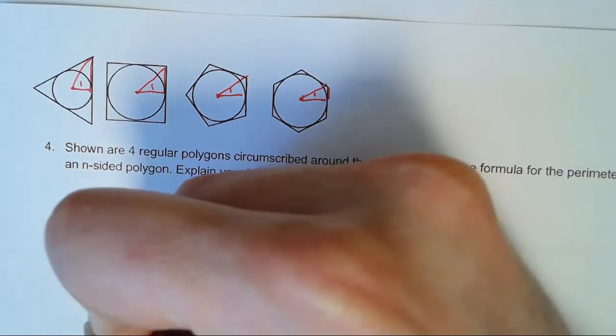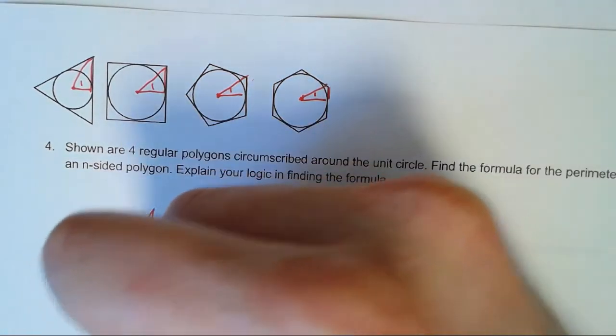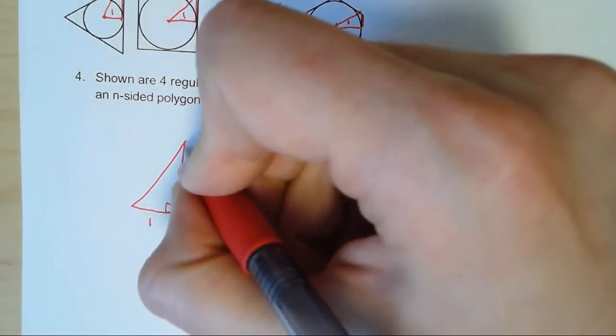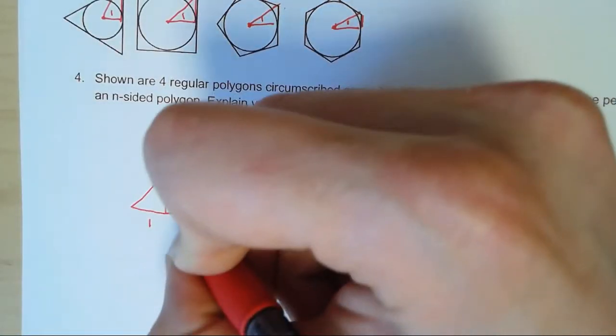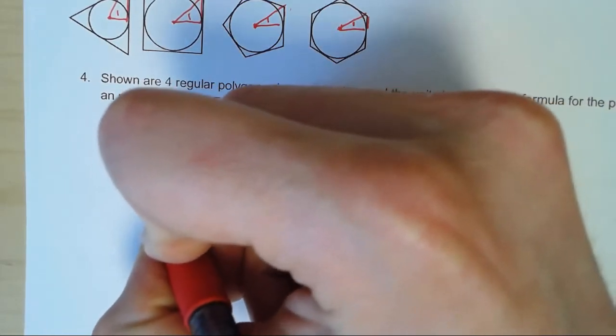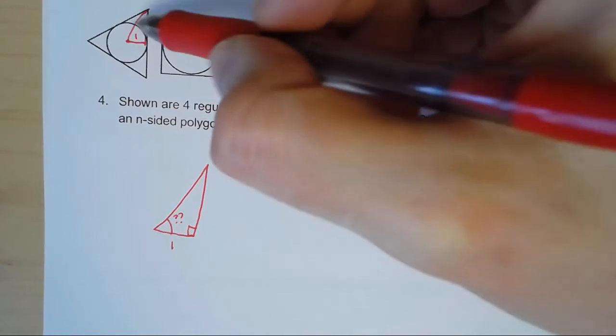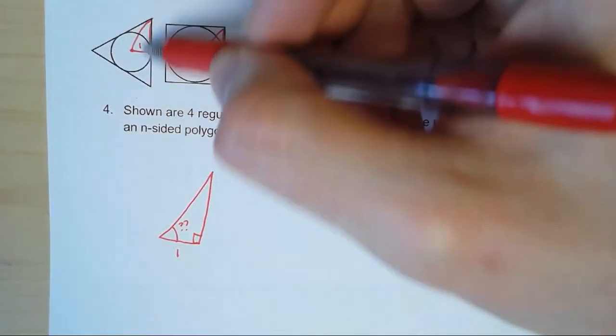So for an n-sided polygon, this side is going to be 1. Half the side is going to be right here. Now the question is, what is that angle? Well, let's look back up at the triangle. What should this angle be?